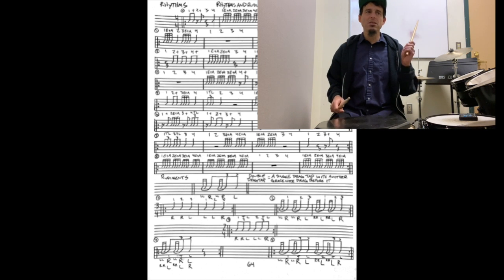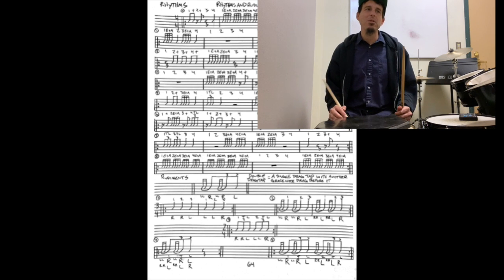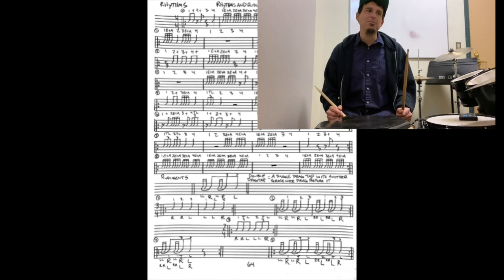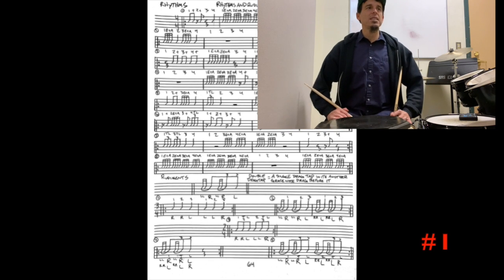So if we do 2 of those, and then a left, that's going to be what we're looking for, and then we'll flip our sticks and we'll try it with the opposite sticking too. Okay, well, let's go ahead and start the process. Take a look at number 1.